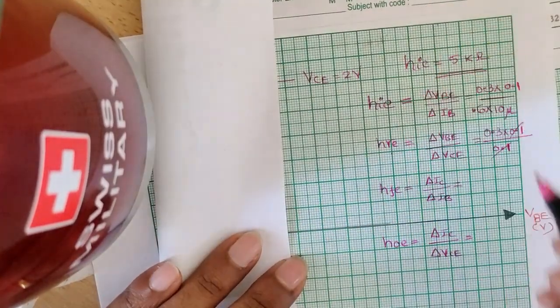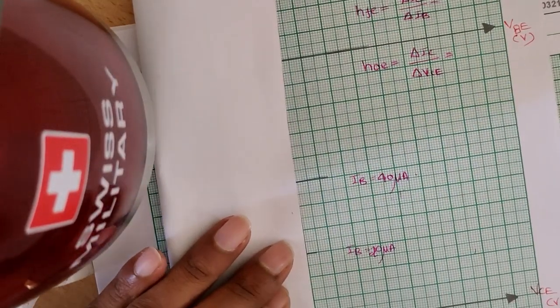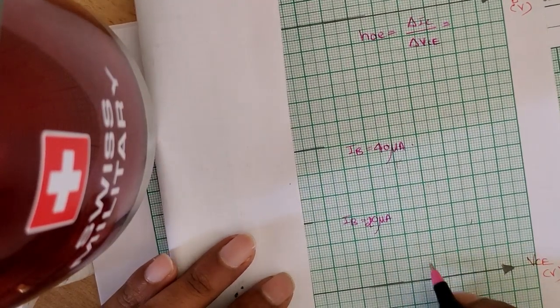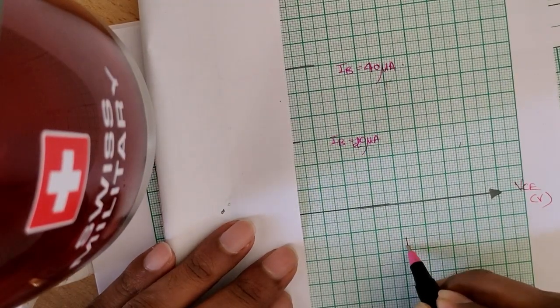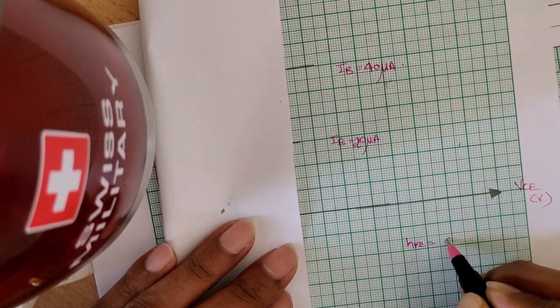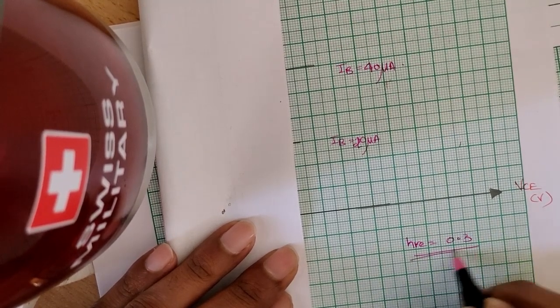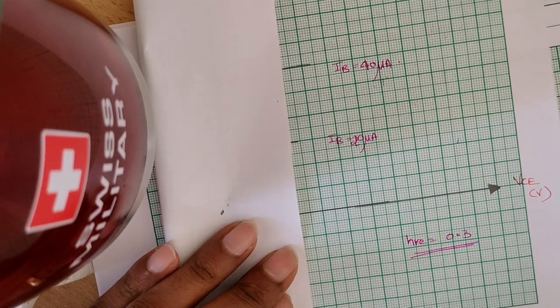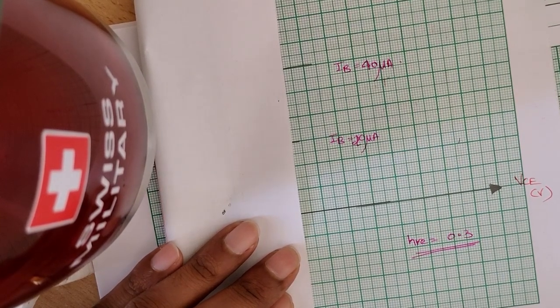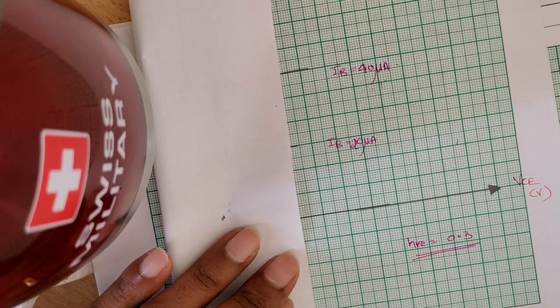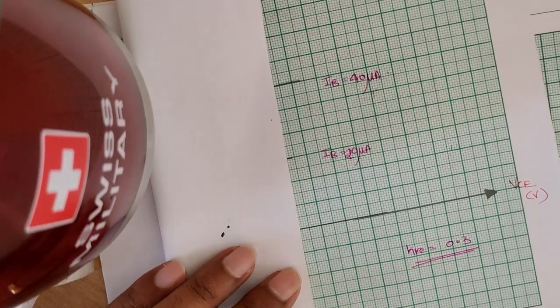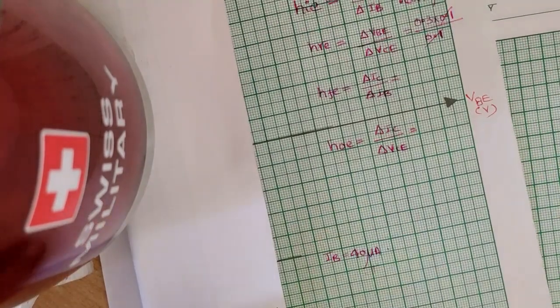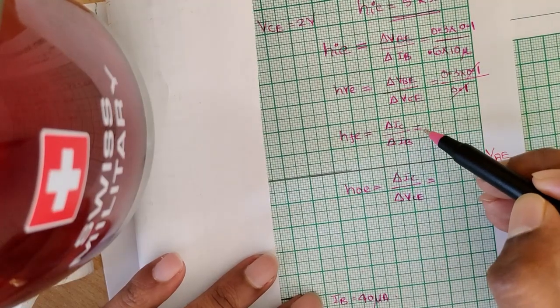Let me write it here. HRE is equal to 0.3. Once again, slightly bigger value it is. That's okay, it is an experiment basically. Again, external factors matter. Fine. Next we have HFE.